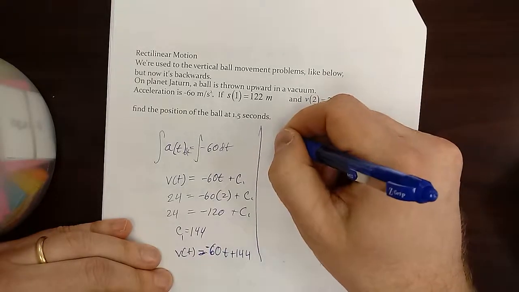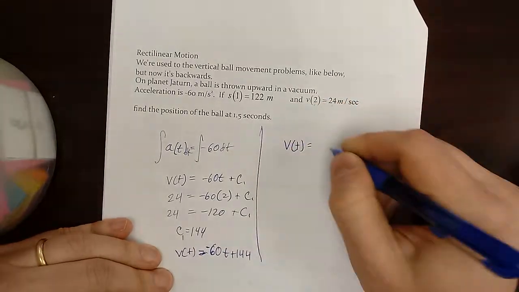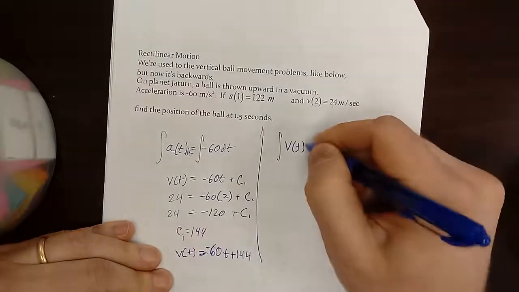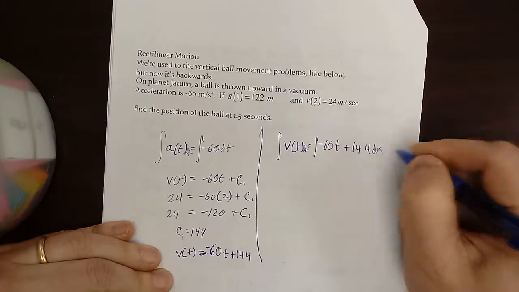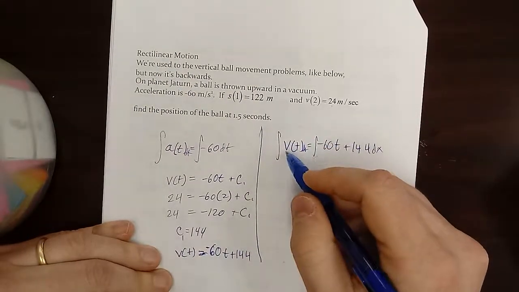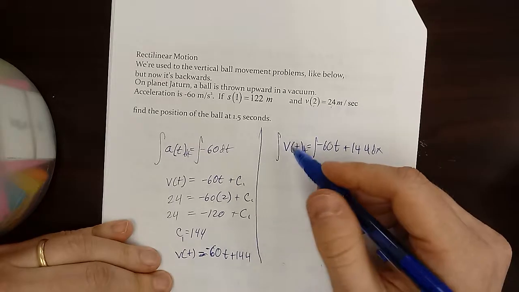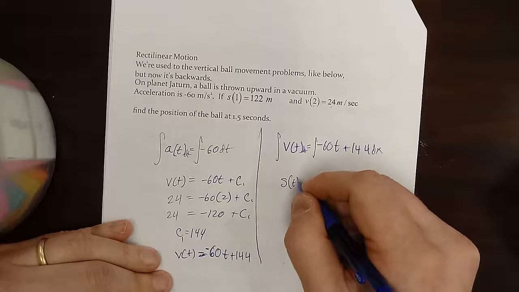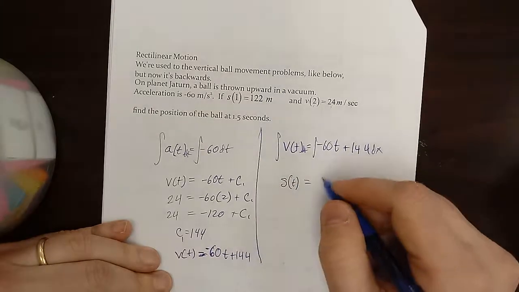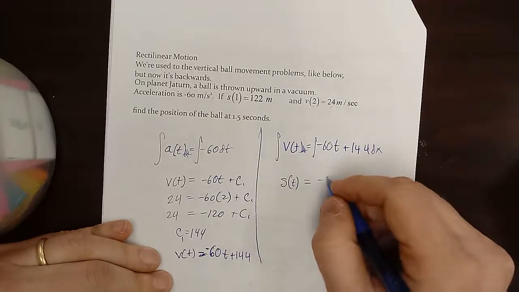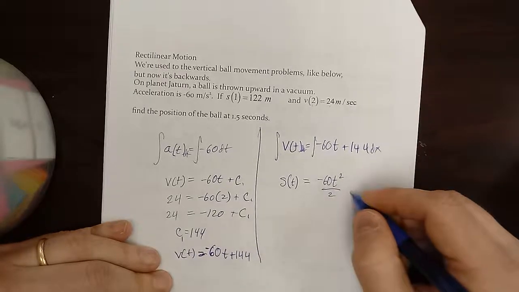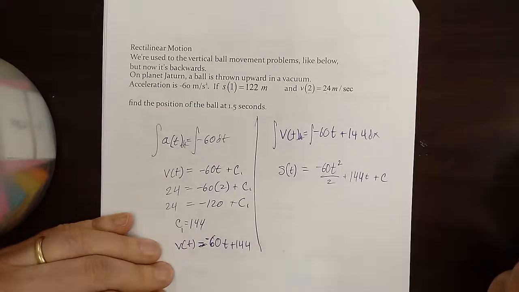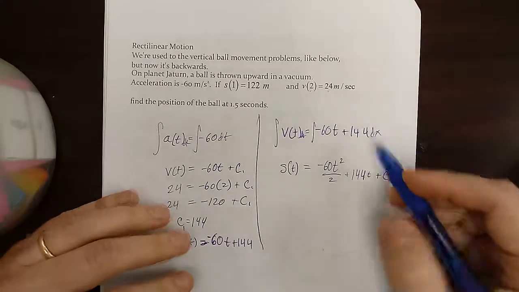Okay, so if I look at that, and we were to integrate both sides with respect to time, then we can see that the integral of velocity is, well, what did I take the derivative of to get velocity? Position. So we're going to say position of time is equal to negative 60t squared over 2 plus 144t plus c.